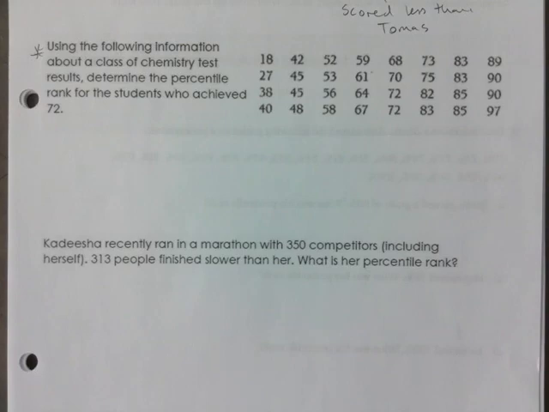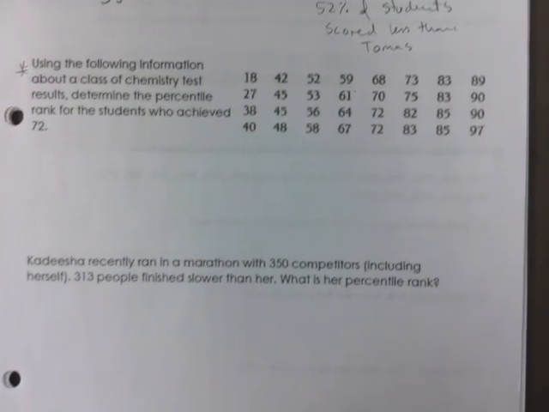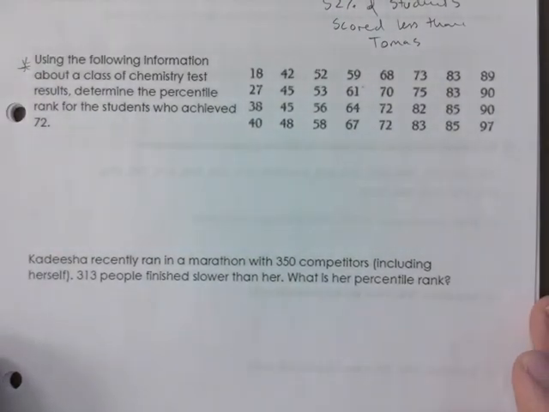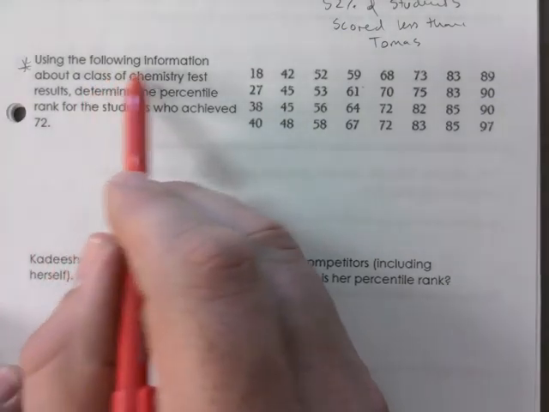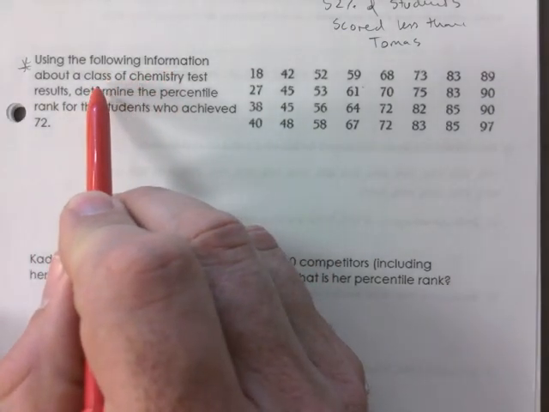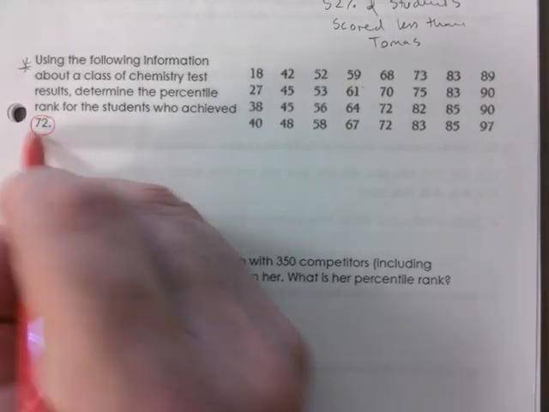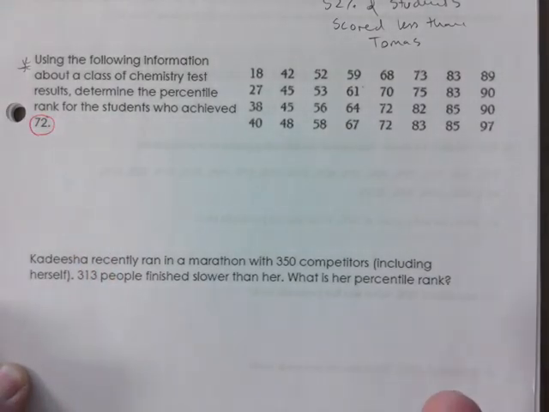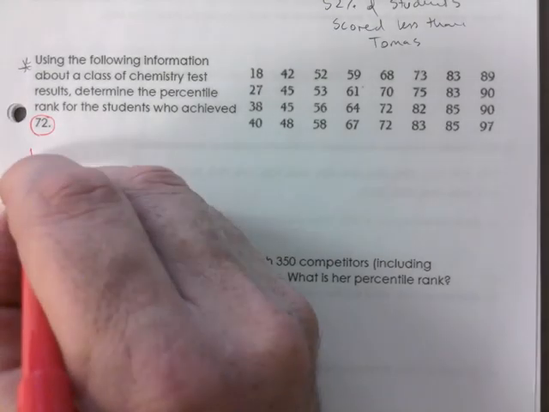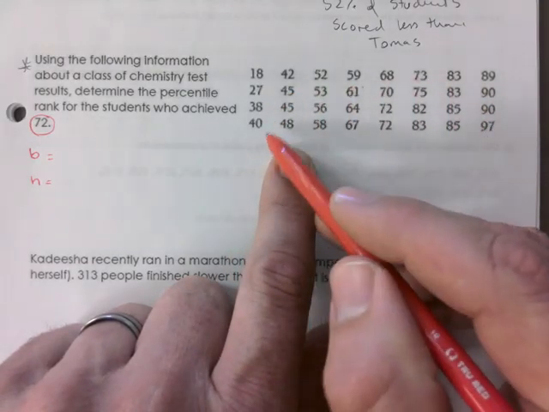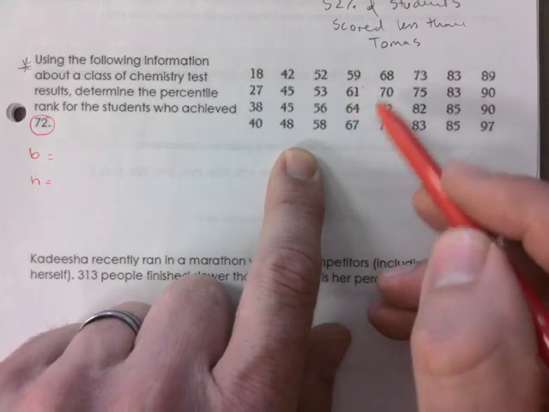We cannot have 100. Okay, go to 56, and then you'll do the AC after I do a couple of examples. So using the following, you guys got your booklets, 56. Chemistry test, mark of 72. What's the percentile rank for a 72 score? You want B and N, right? This is arranged, I don't know if you noticed it. It is arranged this way.